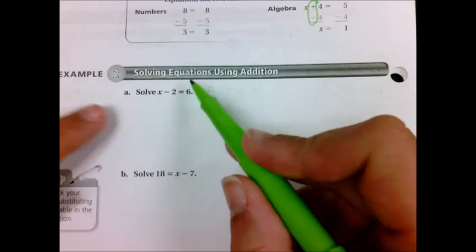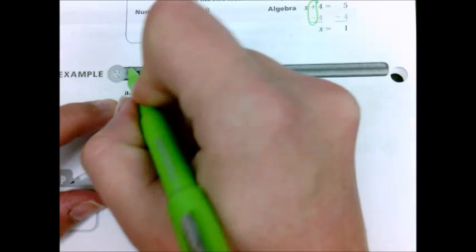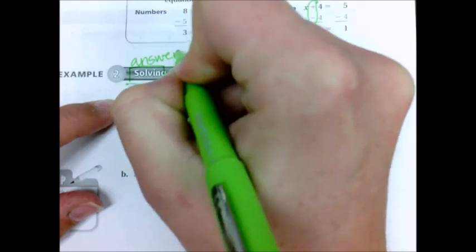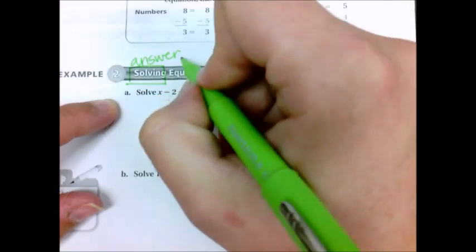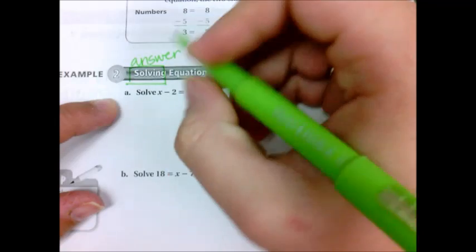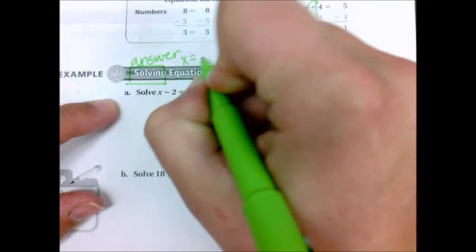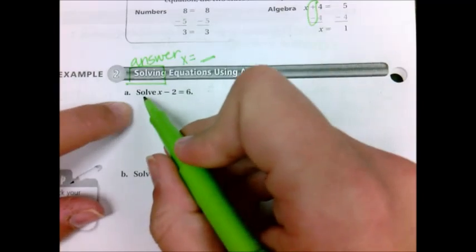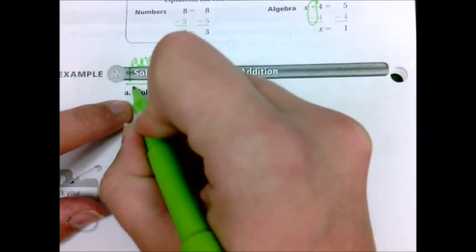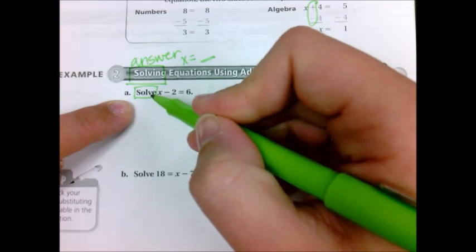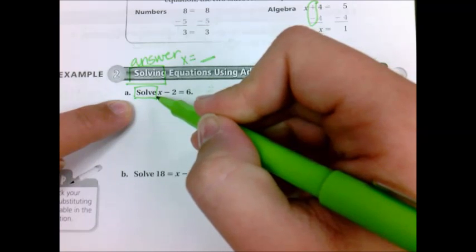Alright, example 2 has us solving equations using addition. Solving means we need to get an answer. So we want to end with the variable equals and then one number. So both of these are using x. So we want to have x equals and then whatever number x equals. Notice that our directions this time say solve. In 7.1 we were writing, not solving. So we need to pay careful attention to the directions.